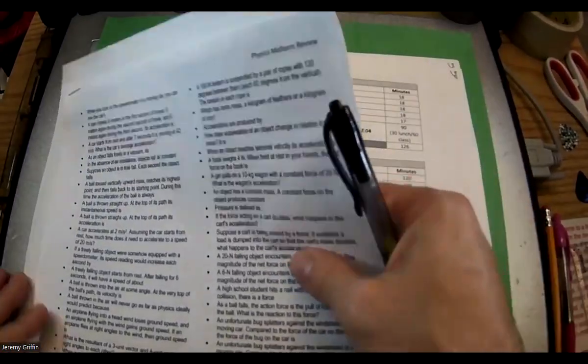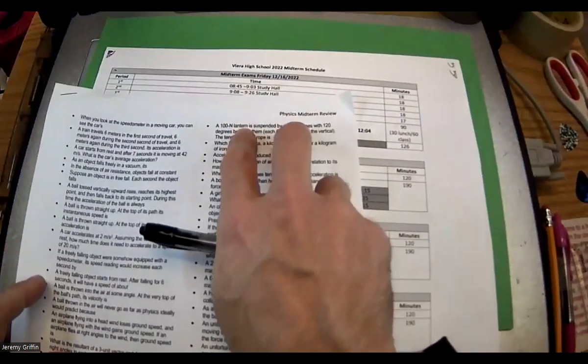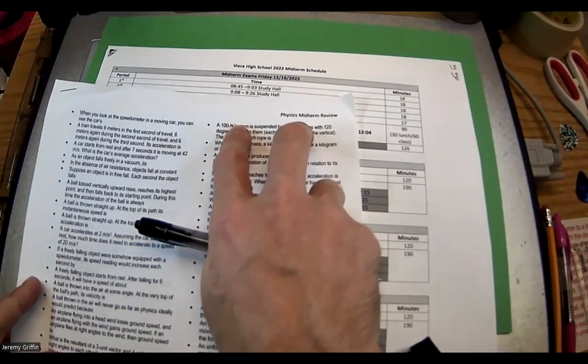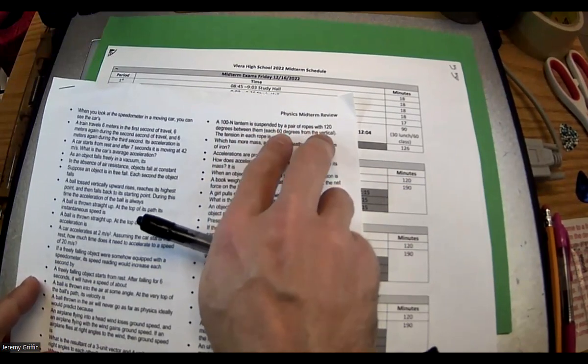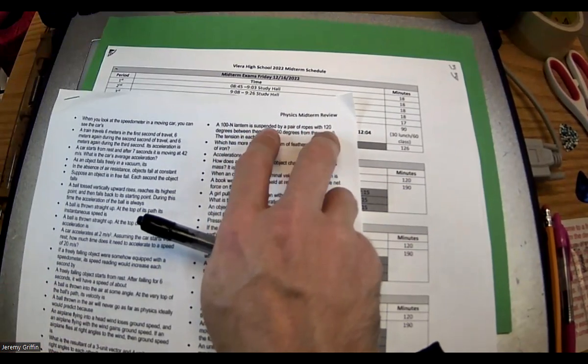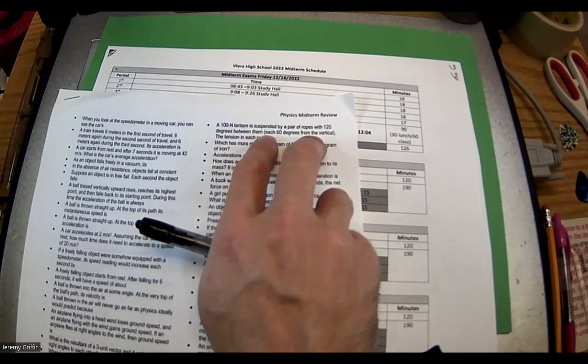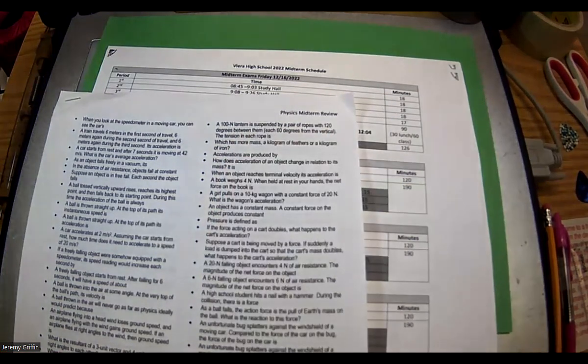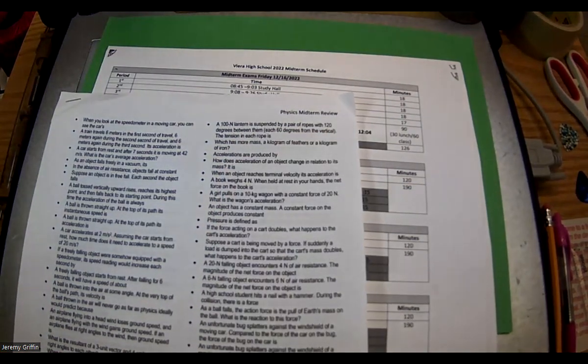Here's the picture I promised you guys a few questions ago to draw. A 100 Newton lantern is suspended from a pair of ropes, 120 degrees between them, or you could call it 60 degrees to the vertical. What is the tension in each rope?